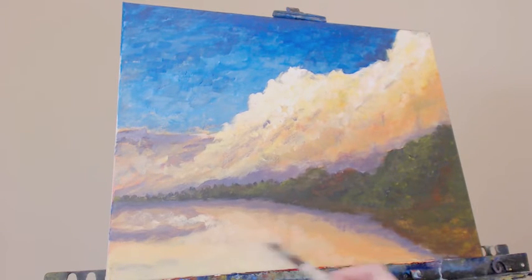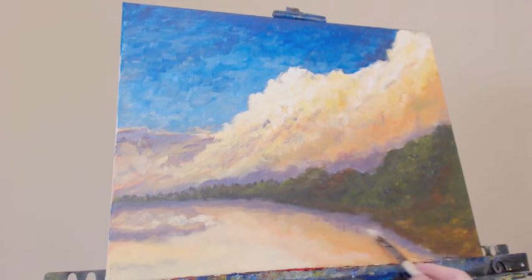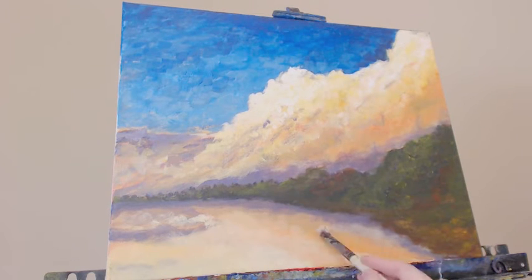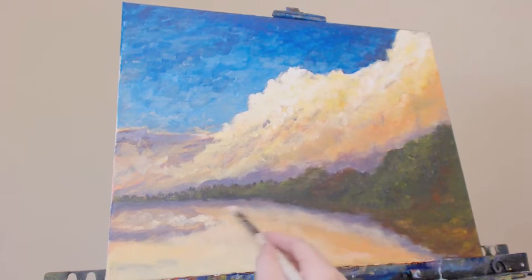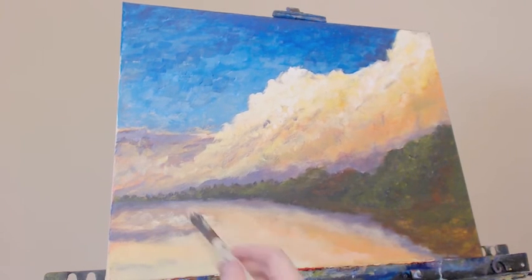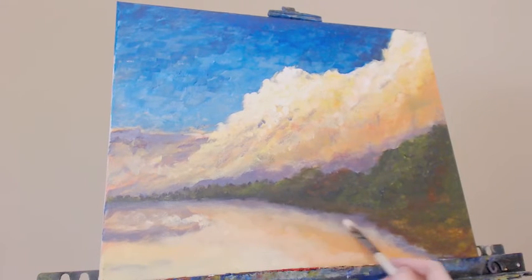Still working quickly, relaxed and loose. Taking a moment here to blend some of this better together. Here, I am bringing in more of the lighter white, kind of having a halo glowing effect on the water.